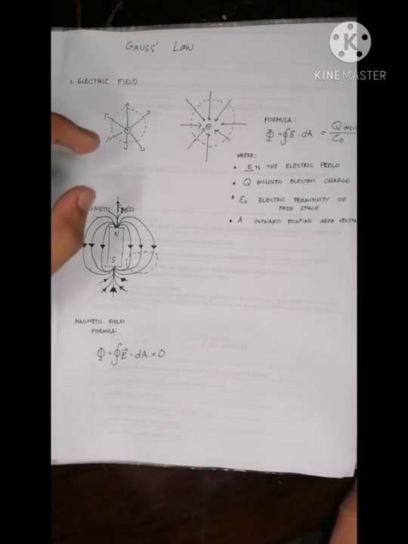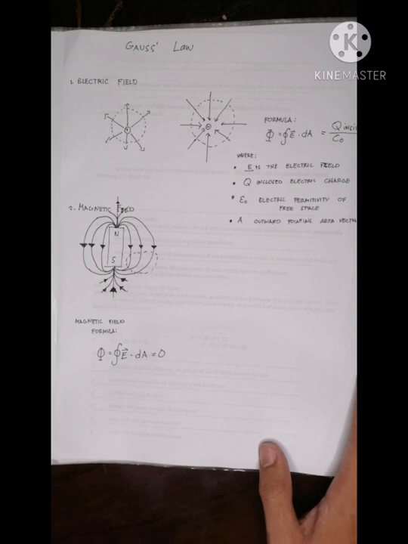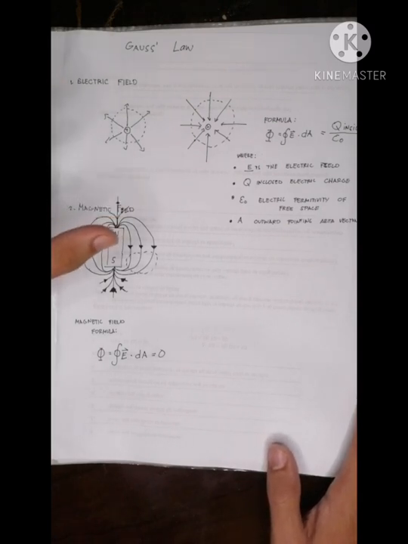Kasi ngayon sa electric flux ay ang total electric field na mapepenetrate ni Gaussian surface. So, yan lang. Si Gauss's law in electric field ay nag-explain kung gaano karami ang mapepenetrate ng Gaussian surface sa electric field.